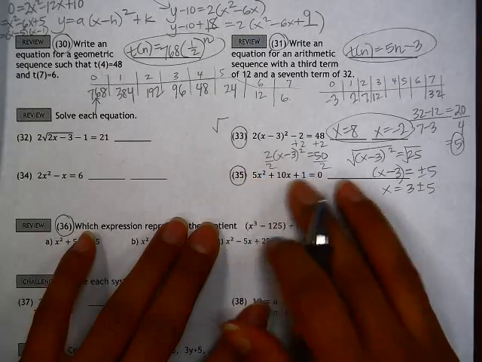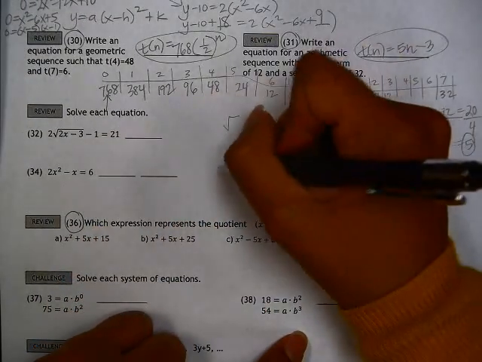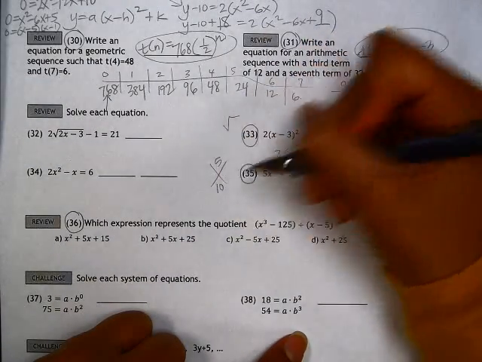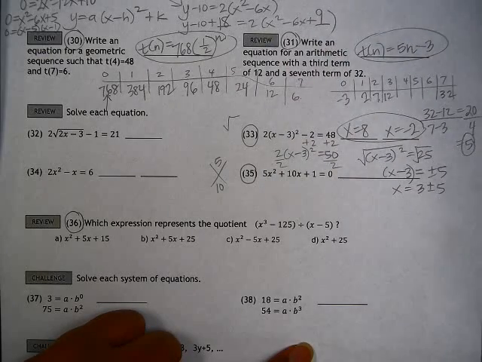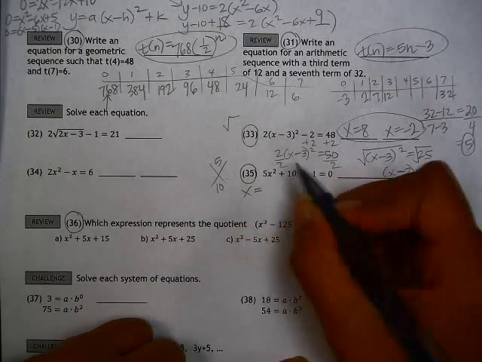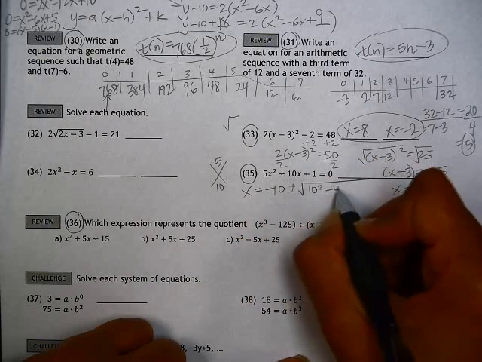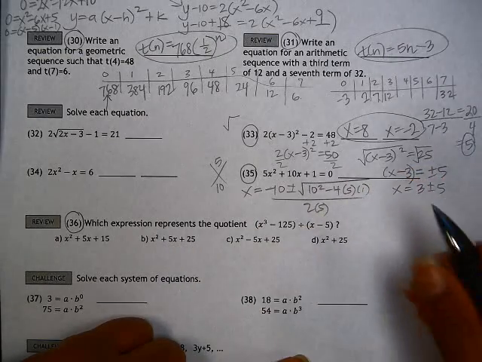On number 35, we have a quadratic ax squared plus bx plus c. You can always first check if your quadratic is factorable, the trinomial. So if you do the diamond, turns out you can't factor it, so you can use the quadratic formula. Negative b plus or minus the square root of b squared minus 4ac over 2a.